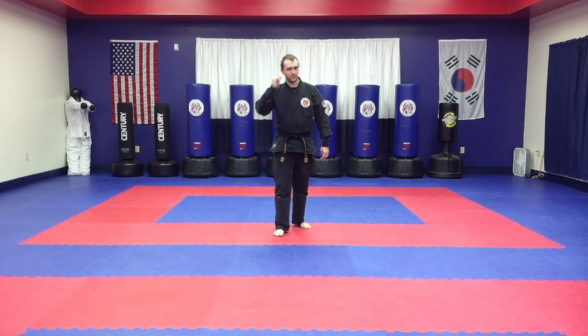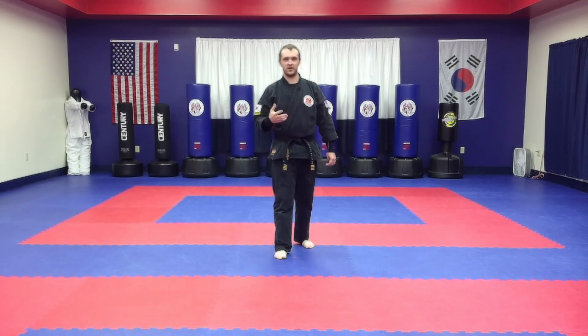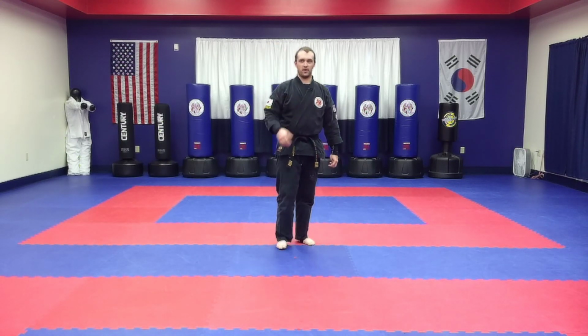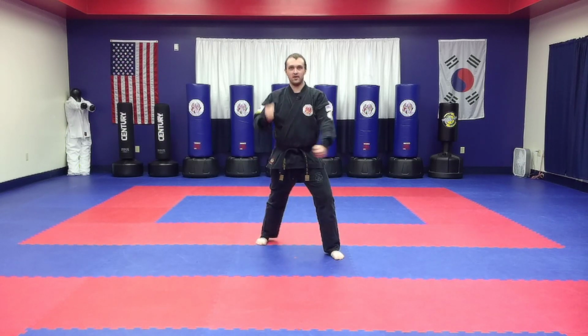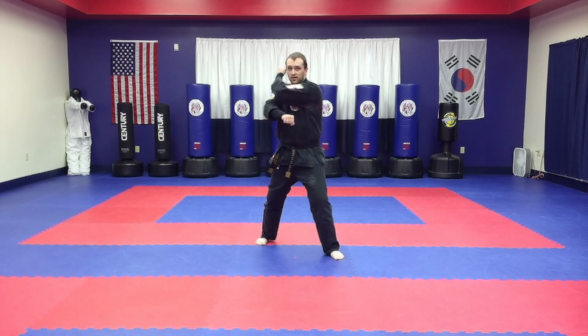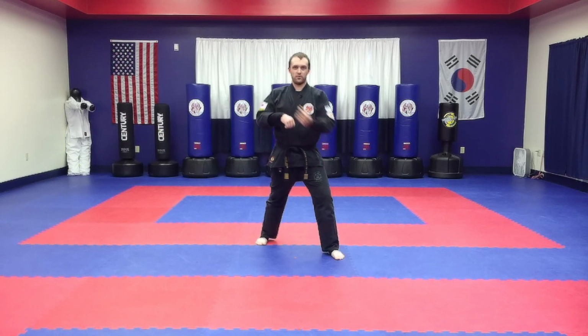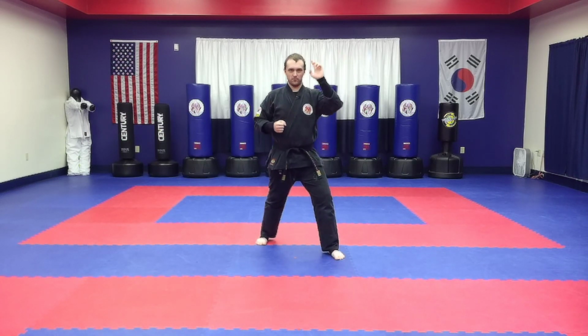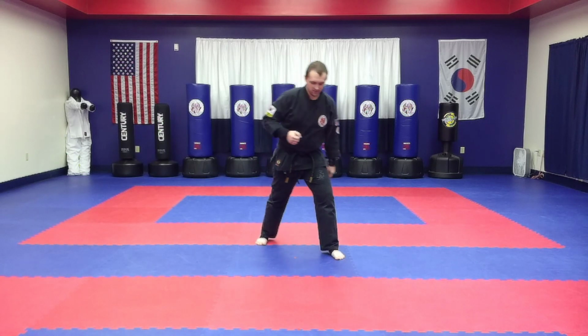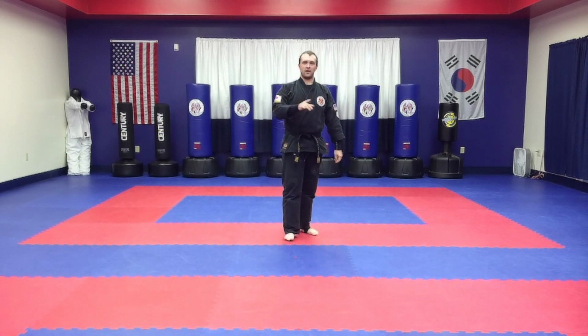All right, so now we're going to do down block, high block, outside forearm block. Now we're starting to tie together here. Down block, high block, outside forearm block. This is where people are going to start really winging this thing. So work on keeping that in the right place. Down block, high block, outside forearm block.